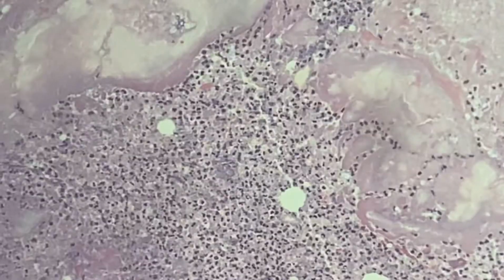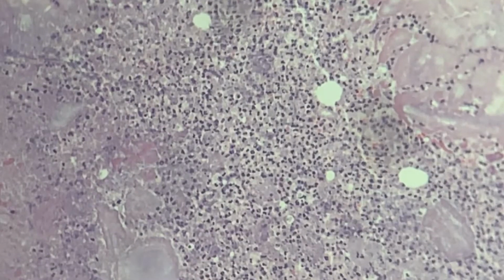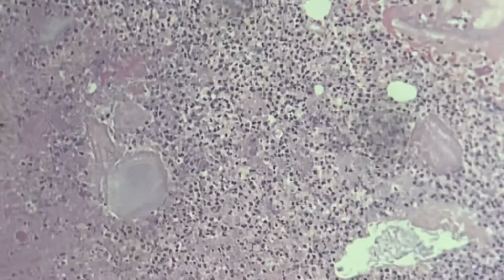And you can see some abscess in that material there. You see even foreign polarizable material with that abscess. That's probably degenerated suture, but I'm going to convince you that it is indeed suture on some of the other slides. But I like to keep it very publicly transparent.